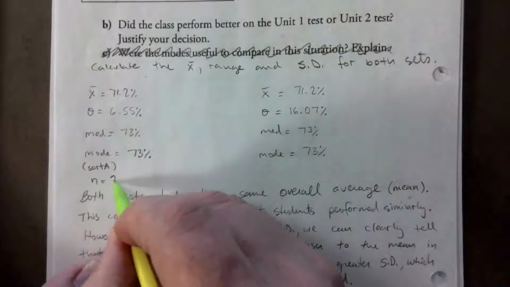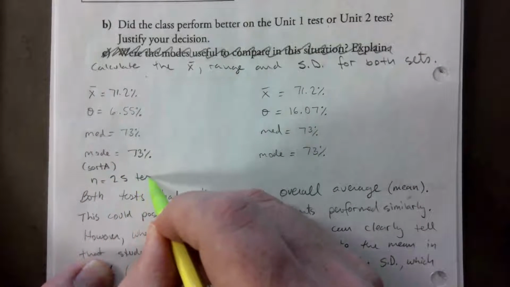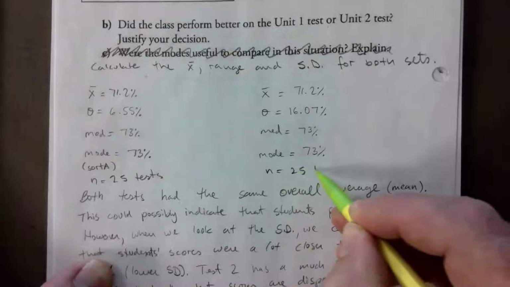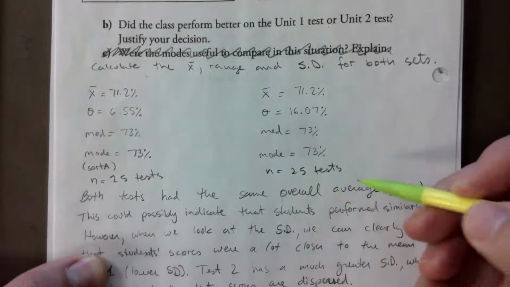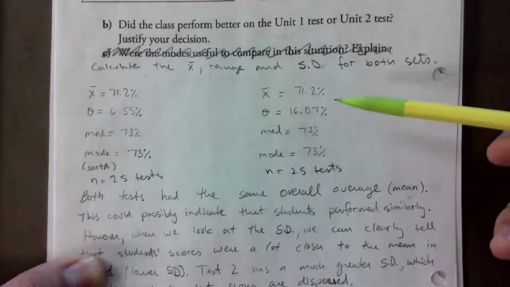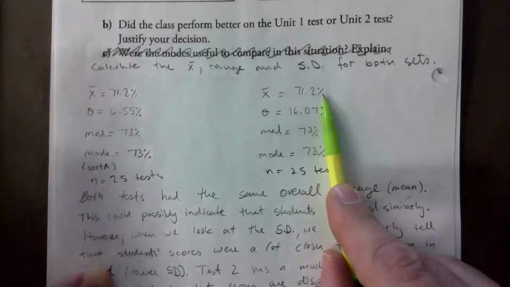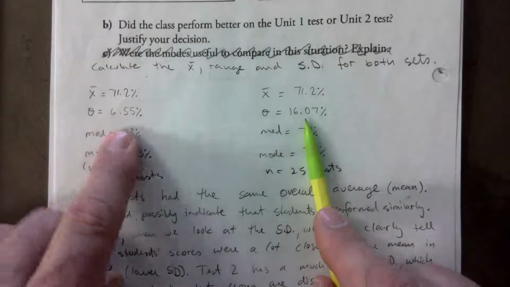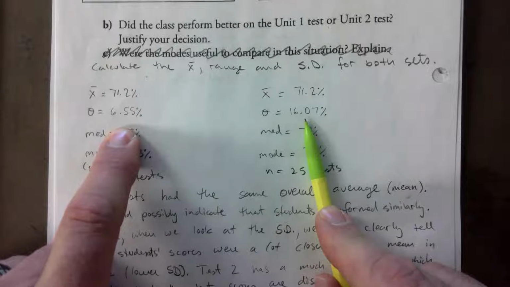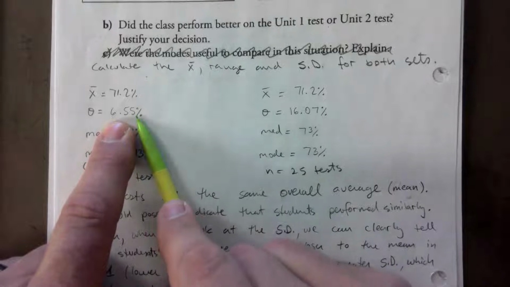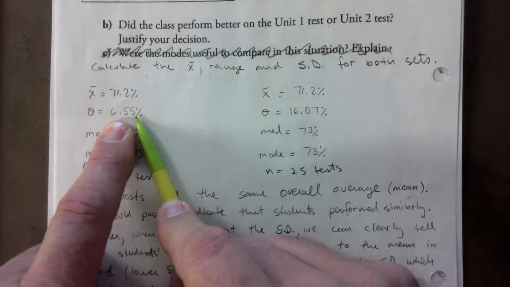So I'll add that here. 25 tests, or 25 students. It's up to you, but I just want you to be aware of that. If you look, the average is exactly the same for both tests. But what do you notice about the standard deviation? Way off, right? So the class did better here.